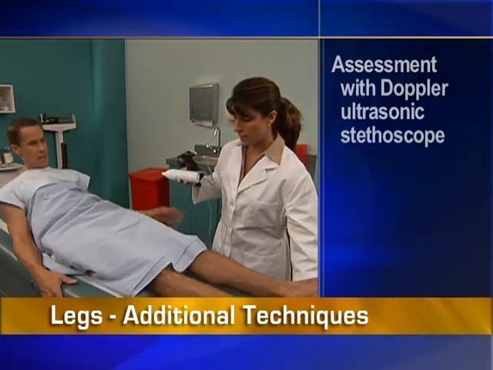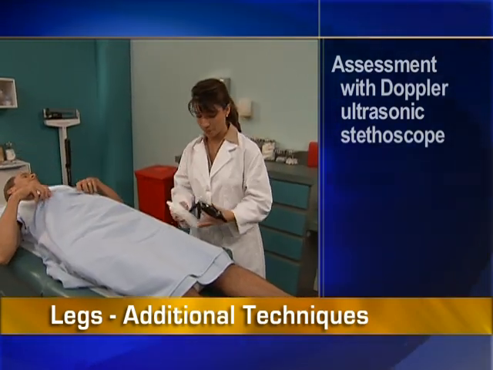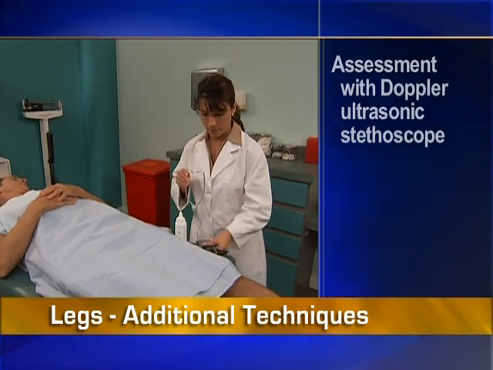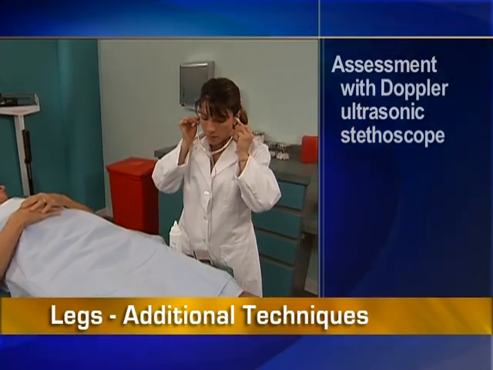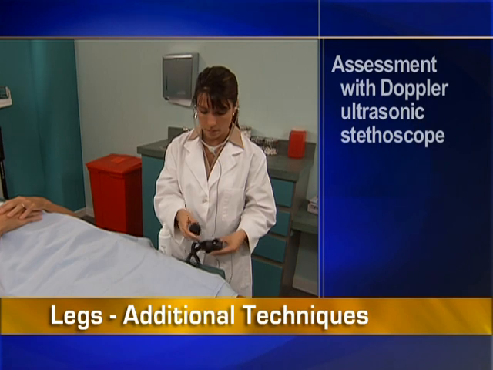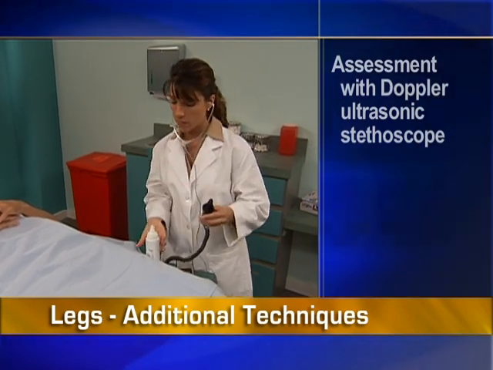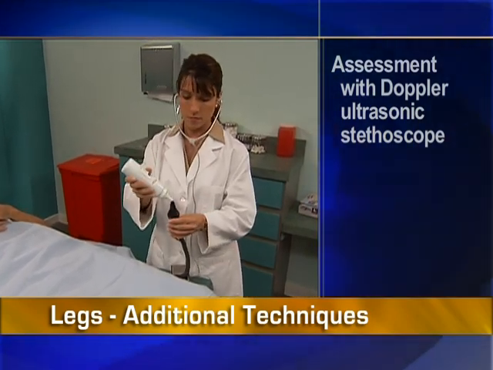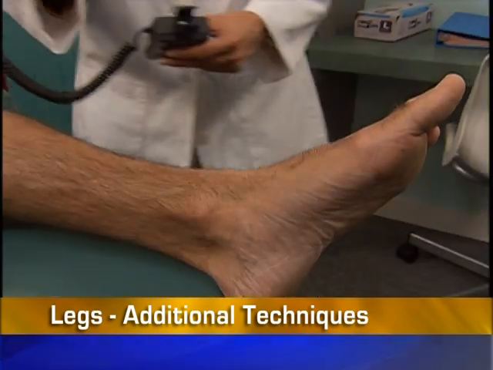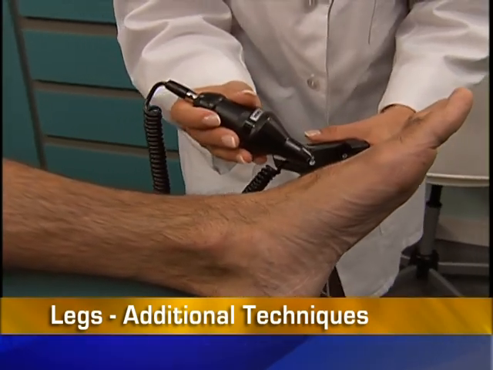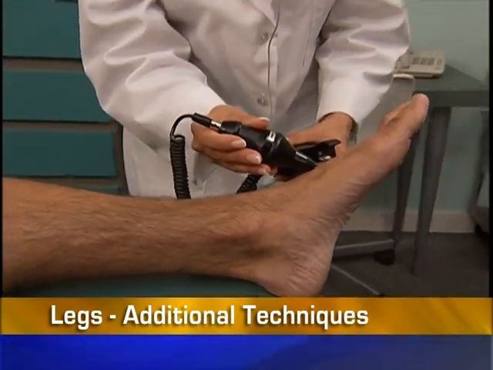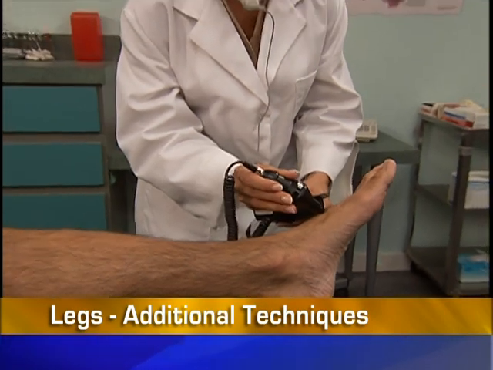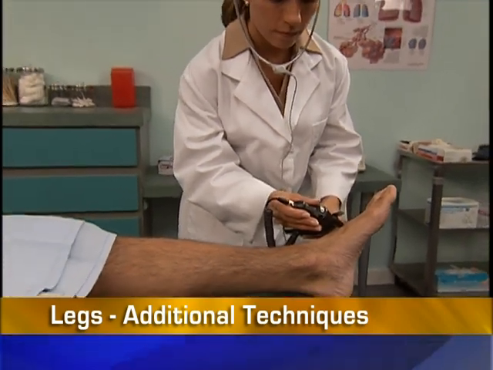Okay. If the leg pulses are weak, use a Doppler ultrasonic stethoscope to magnify them. After putting coupling gel on the handheld transducer, place it over a pulse site, swiveled at a 45-degree angle. You should hear a swishing or whooshing sound.